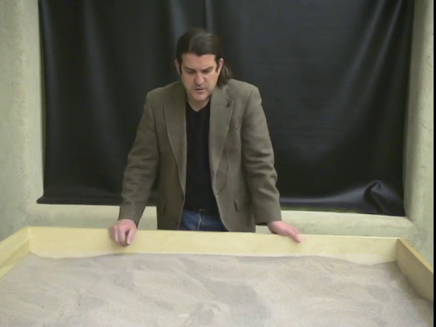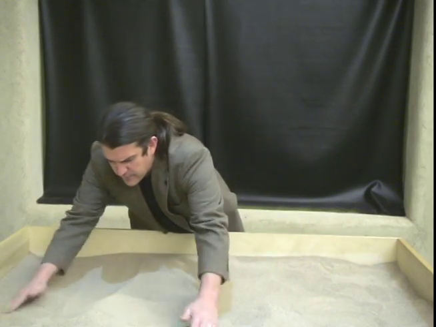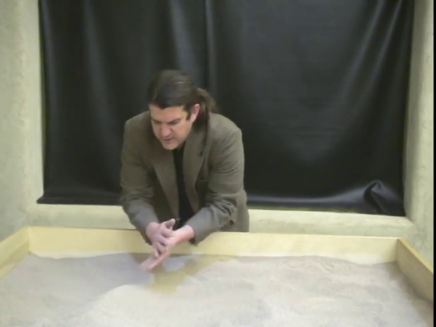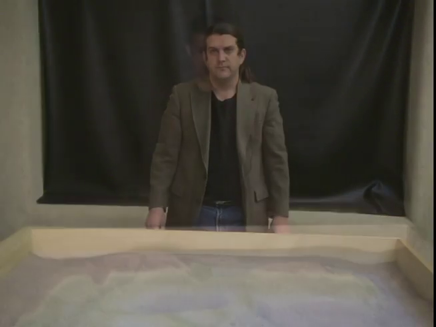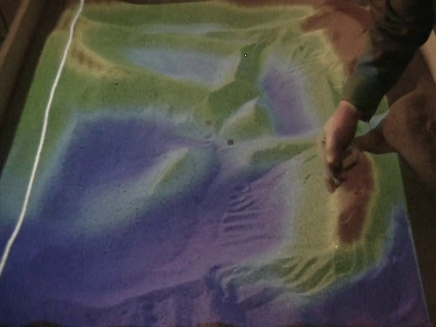Here we have a sandbox with ordinary sand, and what I'm going to do is make a 3D topography and then let the computer scan it and give us the result. And here is the result. The computer has colored the highest points red, the next lower point yellow, and then green, cyan, and blue.